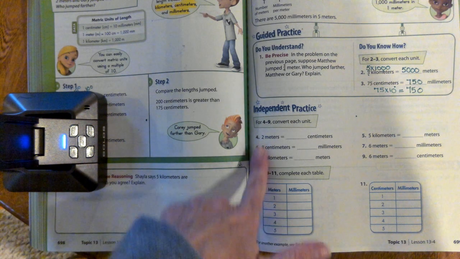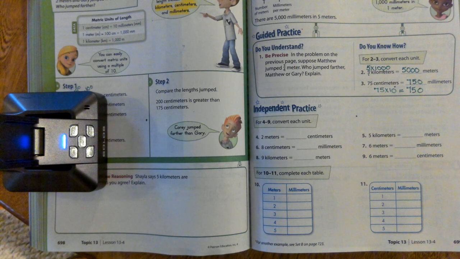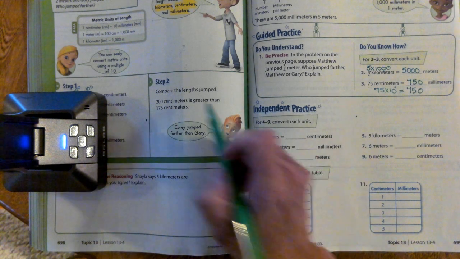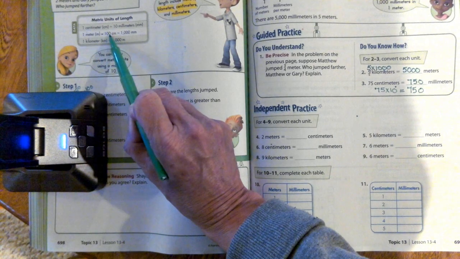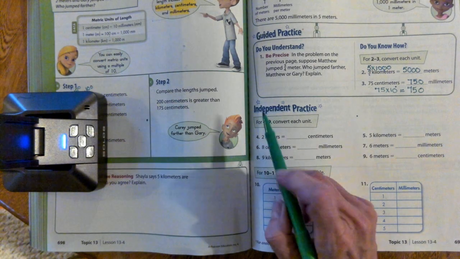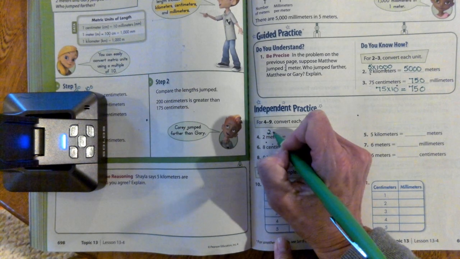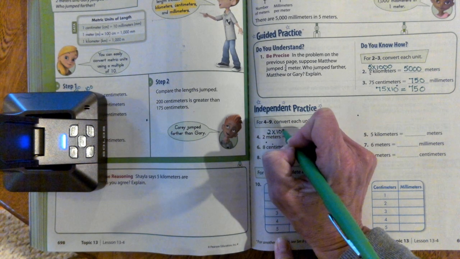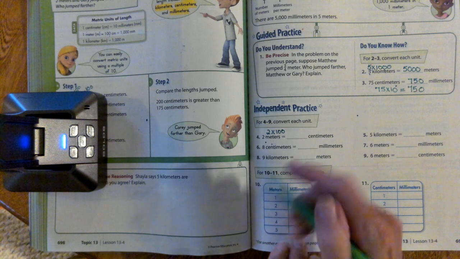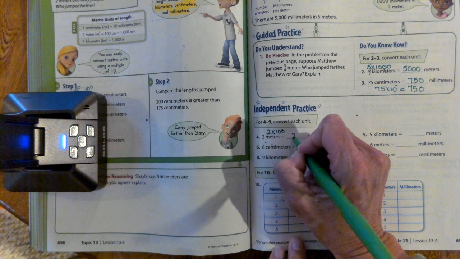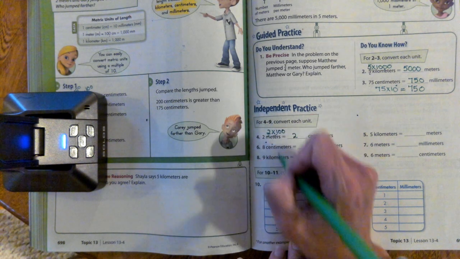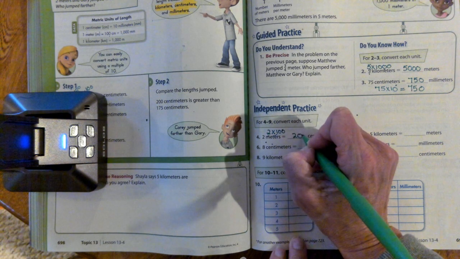Okay, let's try some of these evens down here. 2 meters. Go to your chart. A meter is equal to 100 centimeters. So if I have 2 meters, I would take the number of meters times 100, because there are 100 centimeters in one of those. 2 times 100, real easy to do. Take your front numbers and multiply them. 2 times 1 is 2, and add the 2 zeros.